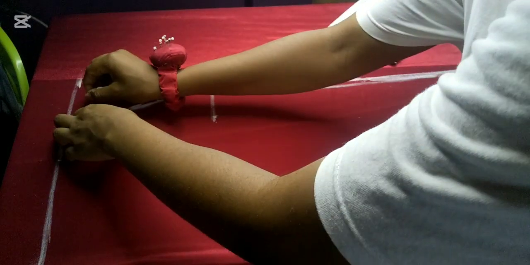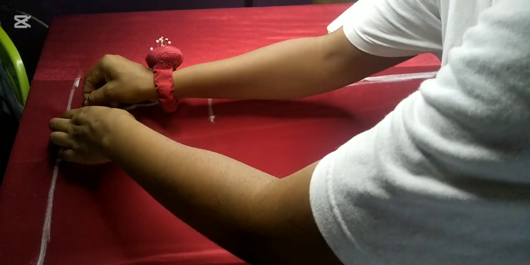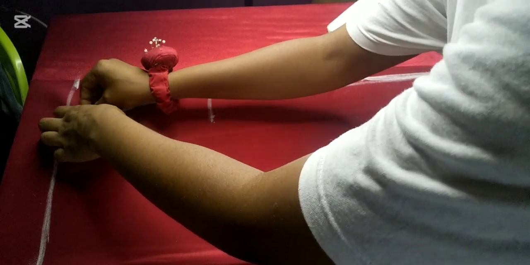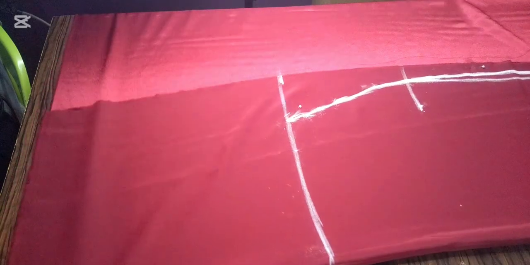So I'm done. I use my pin to hold these fabrics down because I want to push it down so I can add my pattern here to complete this.